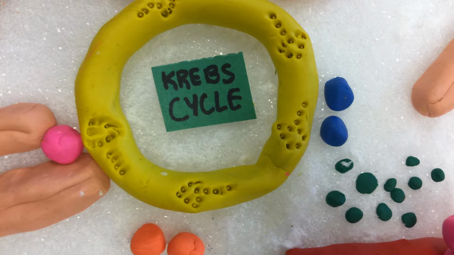The Krebs cycle, also referred to as the citric acid cycle or the tricarboxylic acid cycle. In the Krebs cycle, pyruvate is used to make acetyl-CoA, and the cycle transforms acetyl-CoA into NADH, FADH2, and ATP.